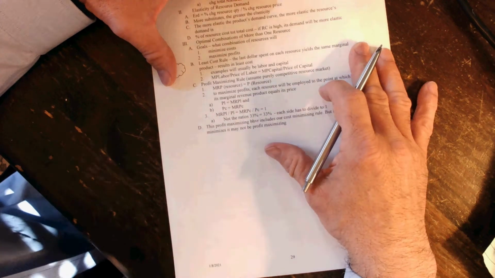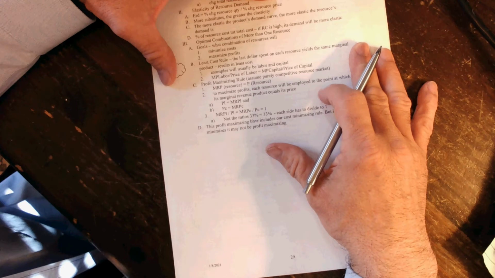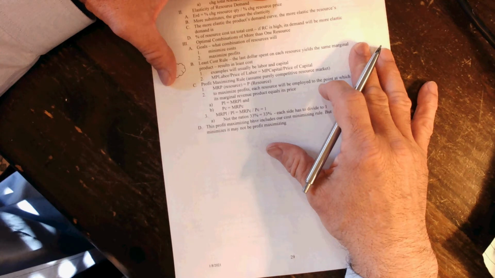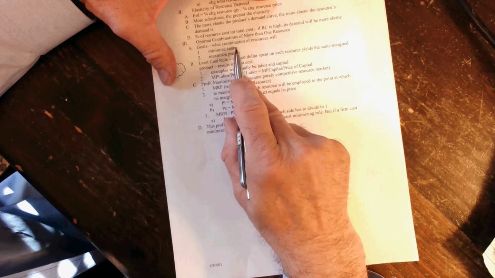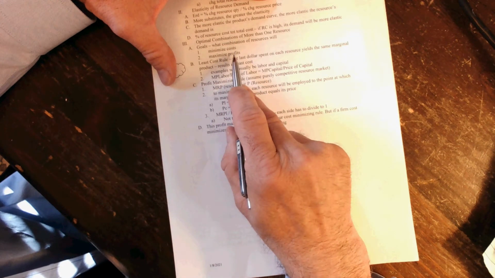So here we're going to consider a different problem with two inputs, in our example, labor and capital. And we have to have a new decision rule in order to decide on the optimal amounts. There are two types of problems that can occur when there are two inputs. One, produce a certain amount at a minimum cost, or two, produce any amount and maximize profits.